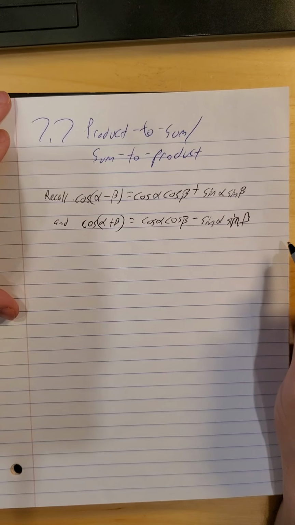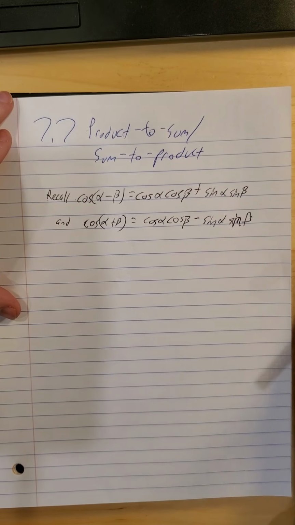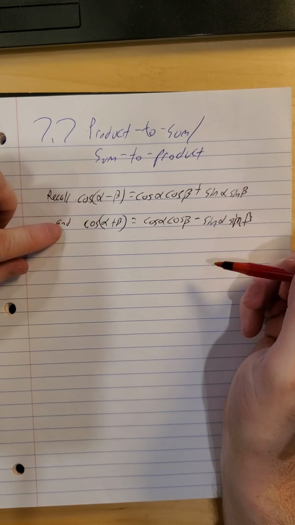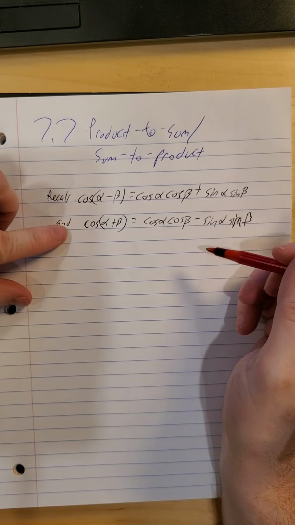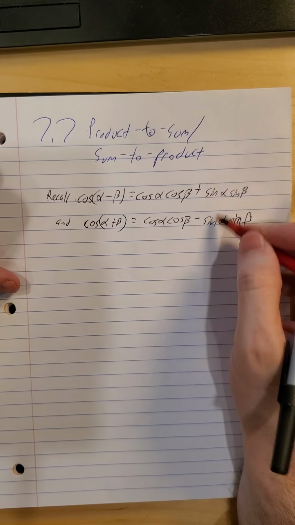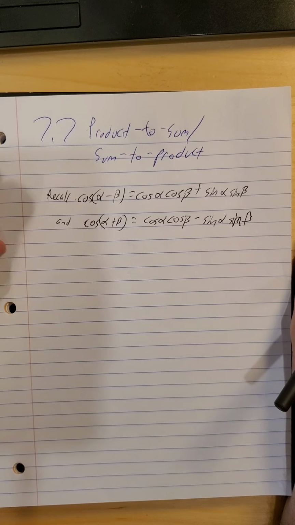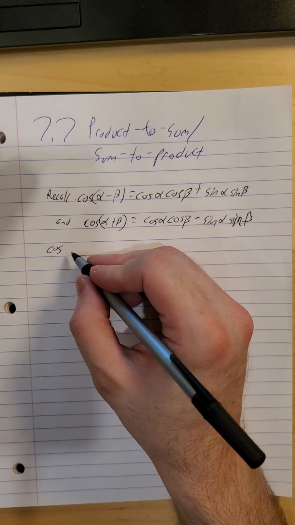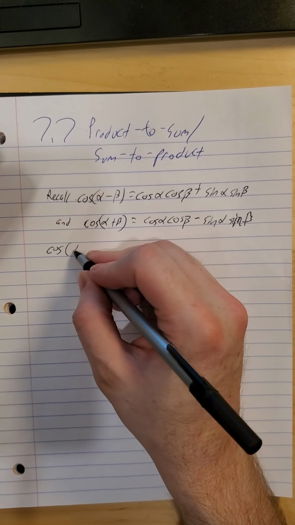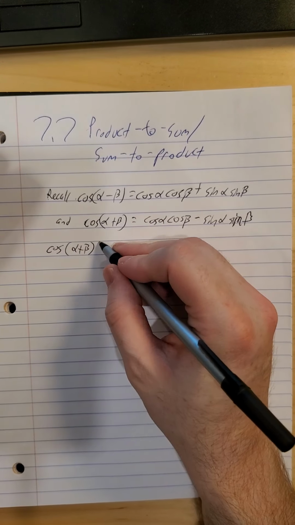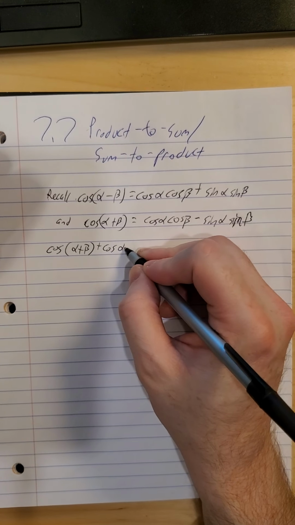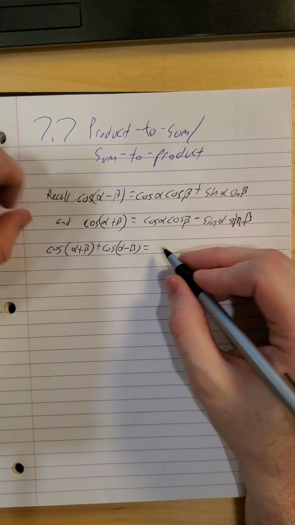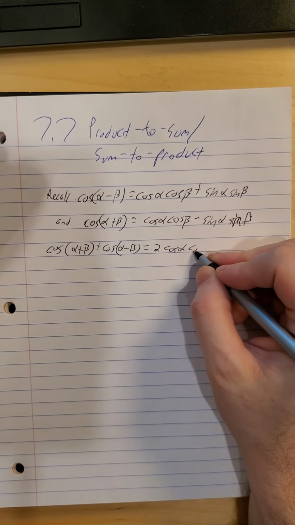Then if we add these two together, so just think of this as a little two equation system. If I add those together, notice sine alpha sine beta will drop, and we get cosine of alpha plus beta plus cosine of alpha minus beta is the same as, this was the same twice, so 2 cosine alpha cosine beta.